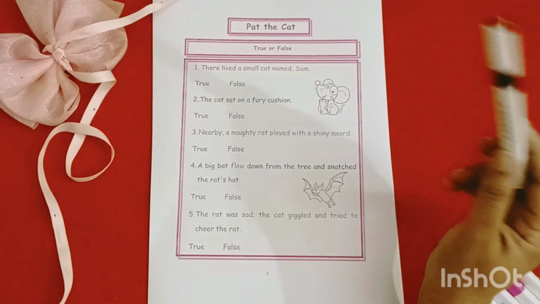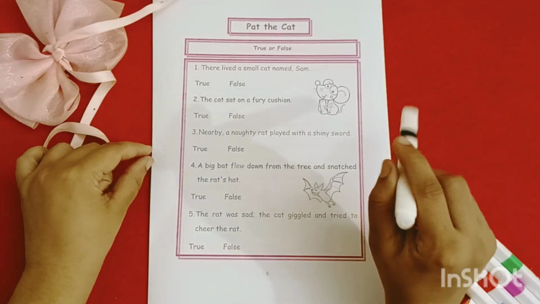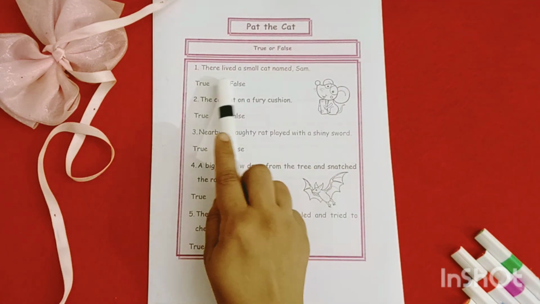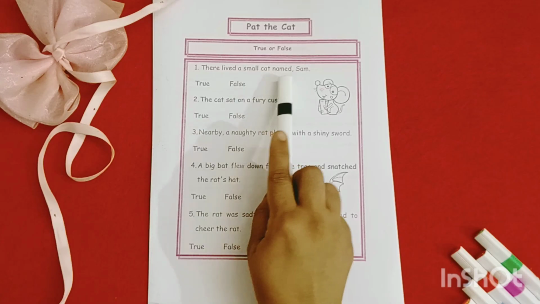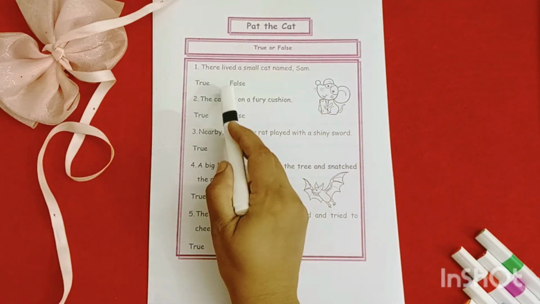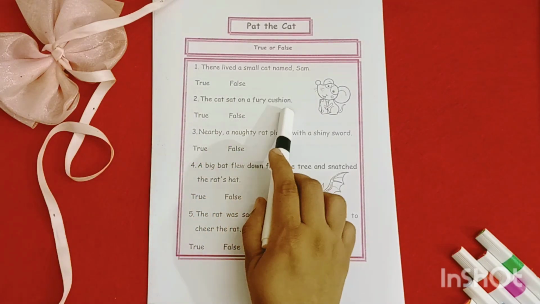Okay, these are the true and false statements about the story we just read. So, the first statement says, there lived a small cat named Sam. What was the name of the cat? The cat's name was Pat. So, it is false.